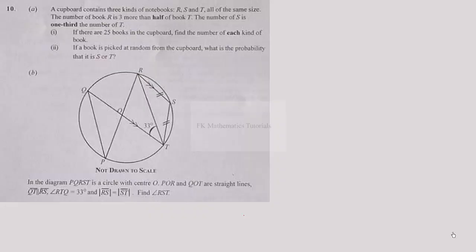A cupboard contains 3 kinds of notebooks, R, S, and T, all of the same size. The number of book R is 3 more than half of book T. The number of S is 1/3 the number of T. If there are 25 books in the cupboard, find the number of each kind of book.